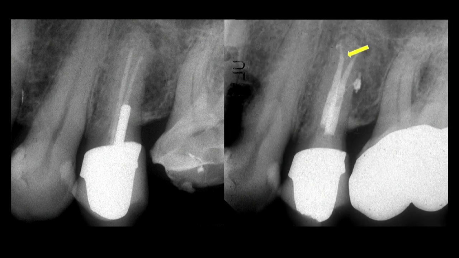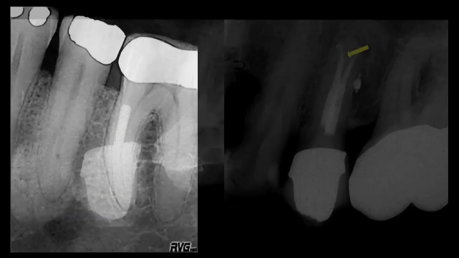But if you look where the arrow's pointing, instead of having a nice smooth contour, it has a little bit of a bump. Again, it may not be clinically significant, but we never know when results are going to be clinically significant in terms of the quality of the obturation.